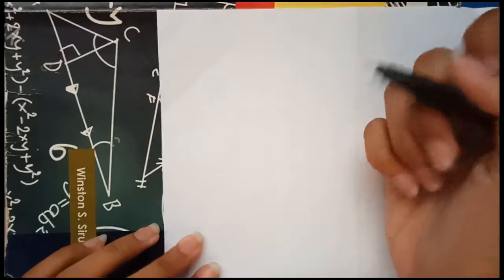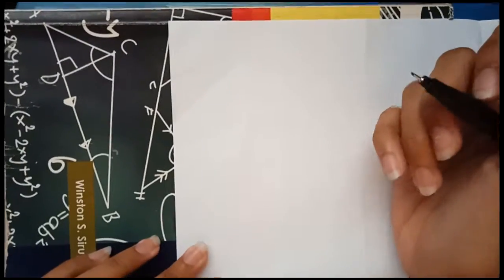The ellipse is the locus of a point which moves so that the sum of its distances from two fixed points called foci is constant and is equal to the length of the major axis. Now I will discuss the parts and the types of the ellipse.